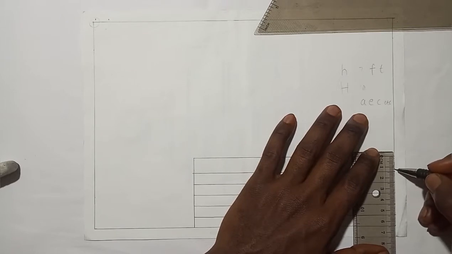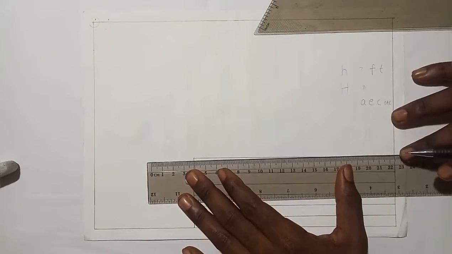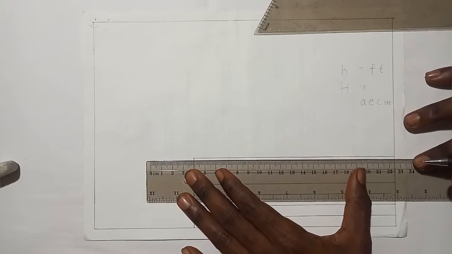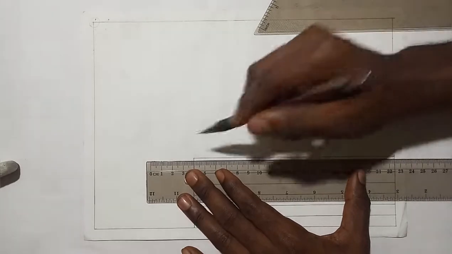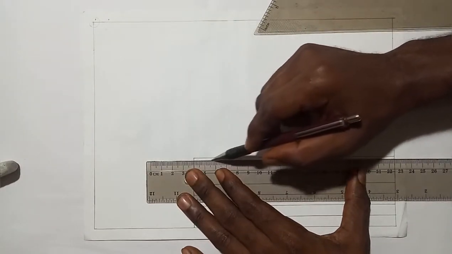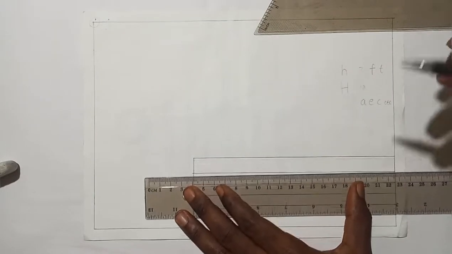Two millimeters and 2 millimeters. Let's join it up. Fence lines.